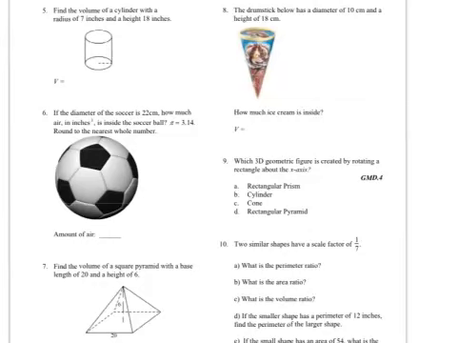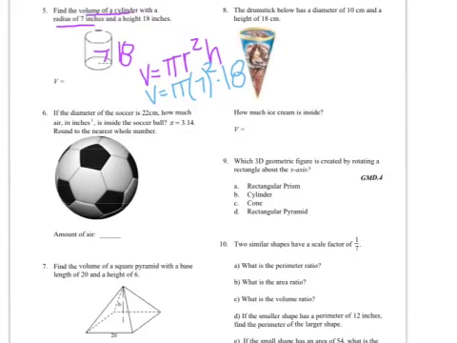In question number 5, they ask us to find the volume of a cylinder. The radius is 7, so this is 7 right here, and the height is 18. So I'm going to write the formula first and then substitute in. When I substitute in, I get pi times 7 squared times 18. So it's really 49 times 18, and I'm going to use my calculator to get that answer. The final answer in terms of pi is 882 pi.